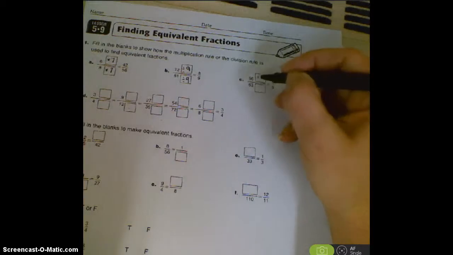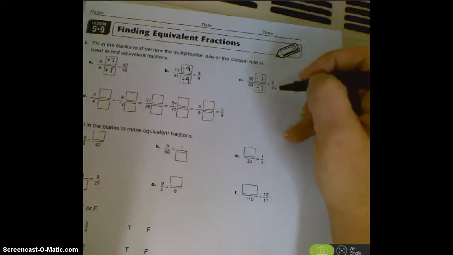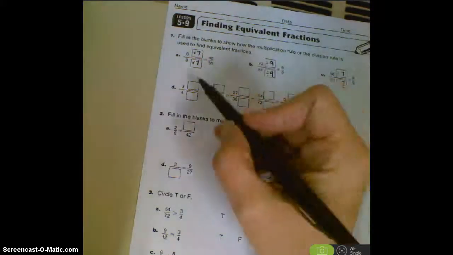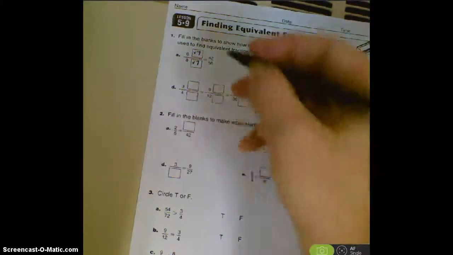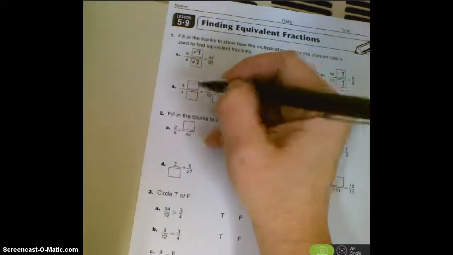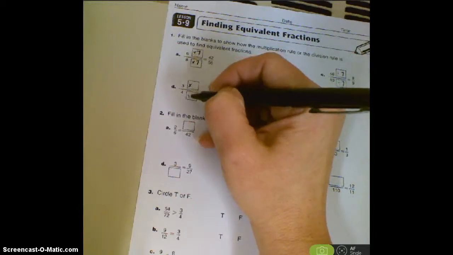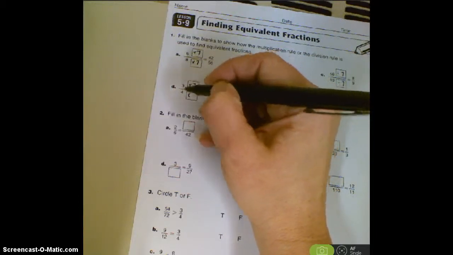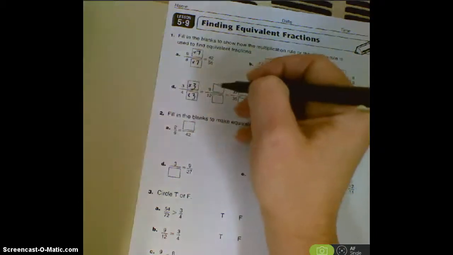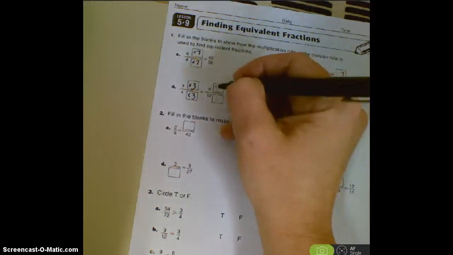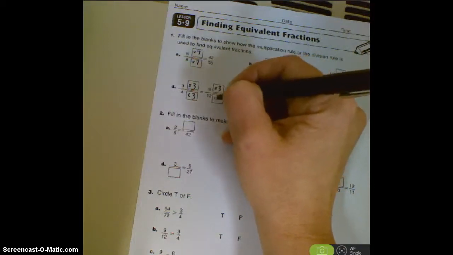All right, our number is getting smaller again, so we're dividing this time, and this time it's by 7 over 7. 8 times 7 is 56, 9 times 7 is 63. This one, it looks like we've got a series going, and I'm looking at 3 and 9. It's getting bigger, so we're multiplying, and 3 times 3 is 9, and 4 times 3 is 12. And then I've got 9 and 27, so again we're multiplying, times 3 over 3.